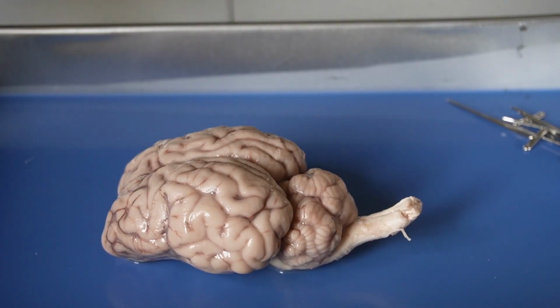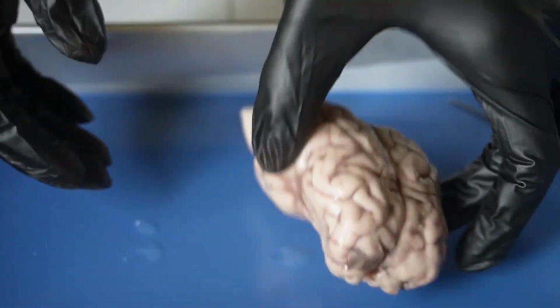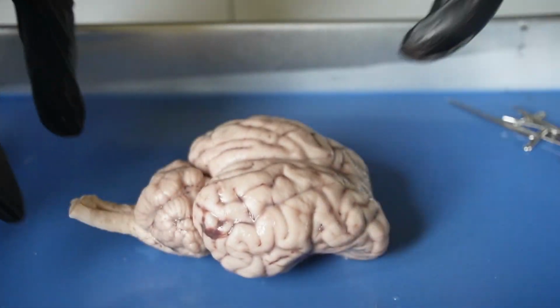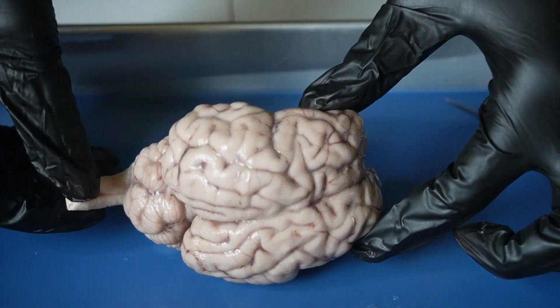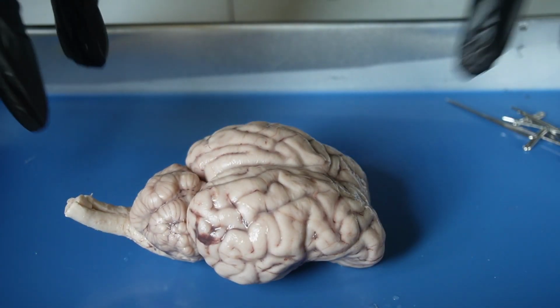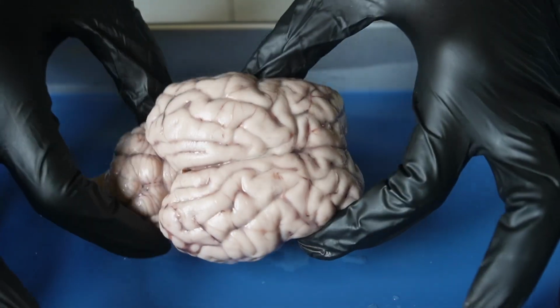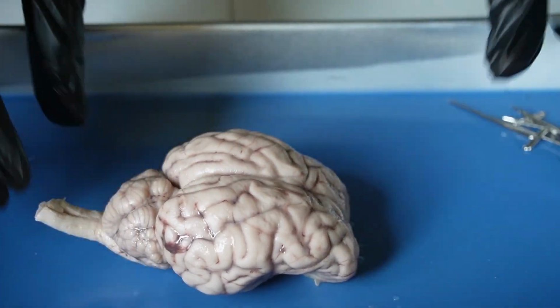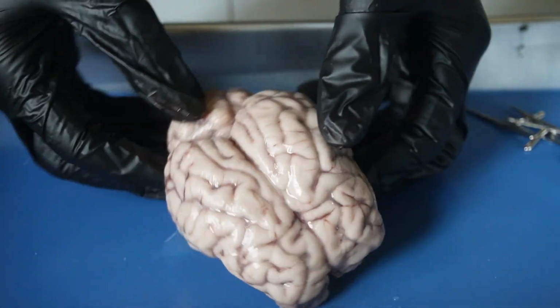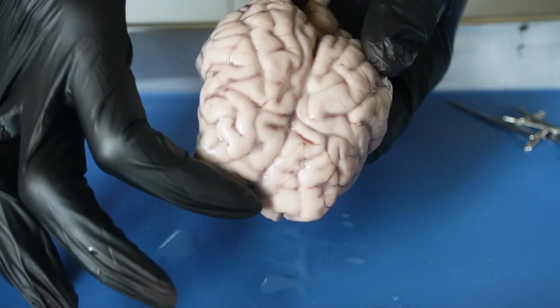Okay, so basically we have a sheep brain here. And for my first structure, I will be talking about the cerebral cortex, which is essentially the largest part of the brain here.